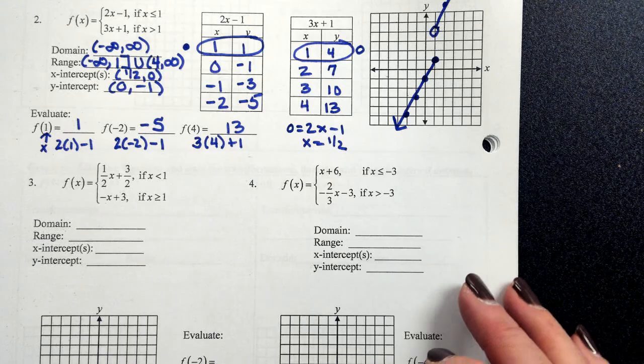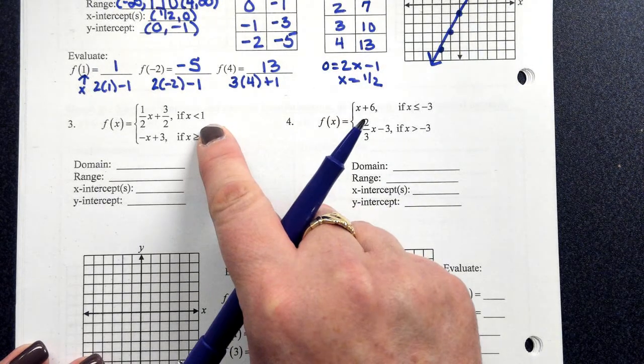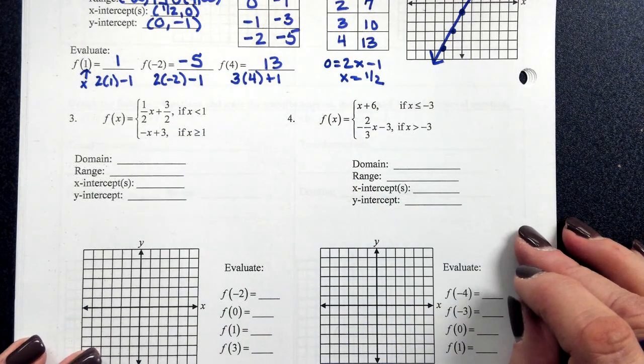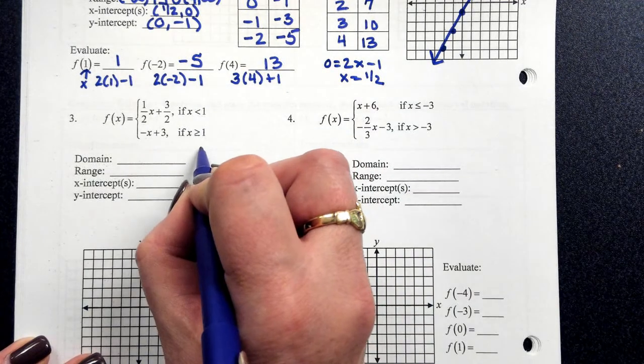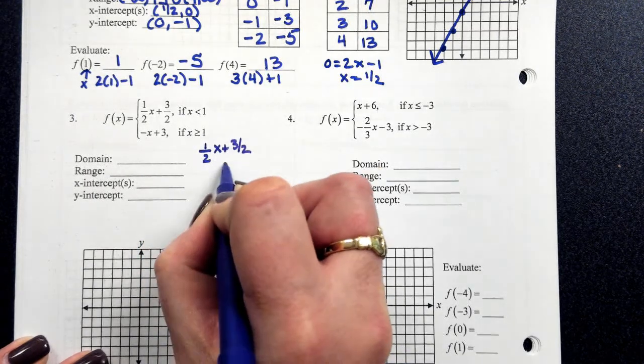Let's look at 1/2 x plus 3/2 for x less than 1, and for x greater than or equal to 1, negative x plus 3. Again, the easiest way to do a piecewise function is you make a table for each equation.